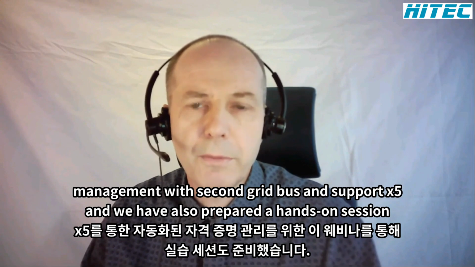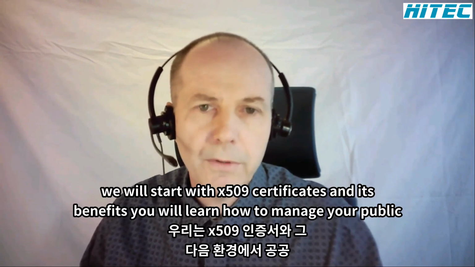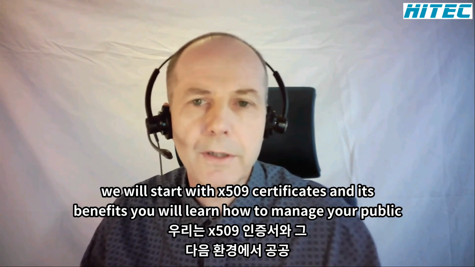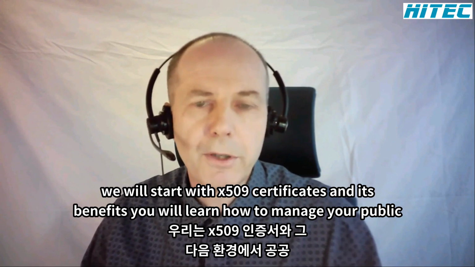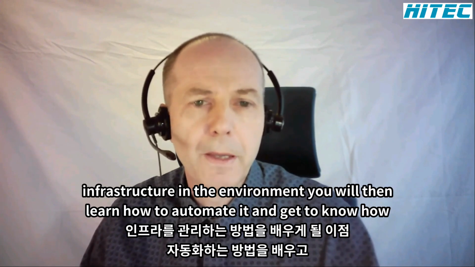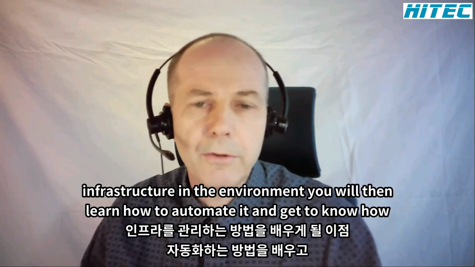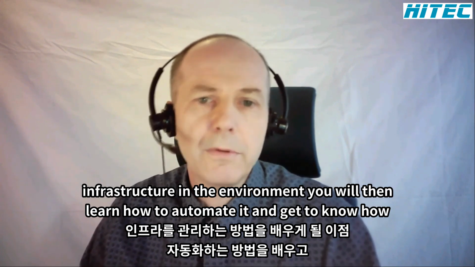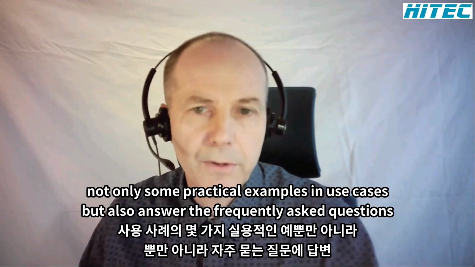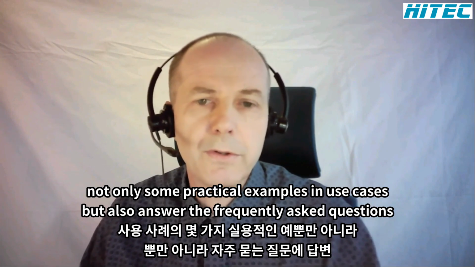And we have also prepared a hands-on session. We will start with the X509 certificates and its benefits. You will learn how to manage your public key infrastructure environment. You will then learn how to automate it and get to know not only some practical examples and use cases, but also answer the frequently asked questions.